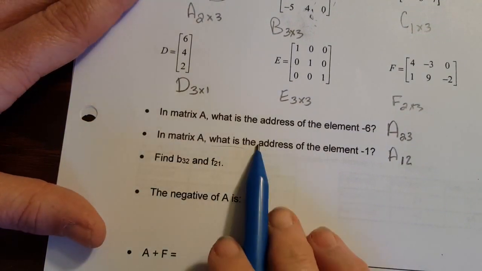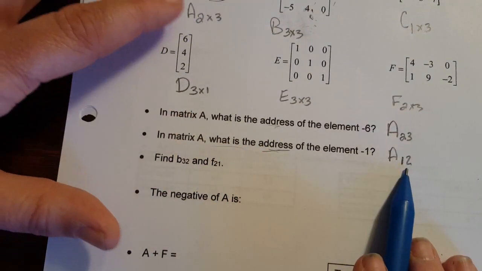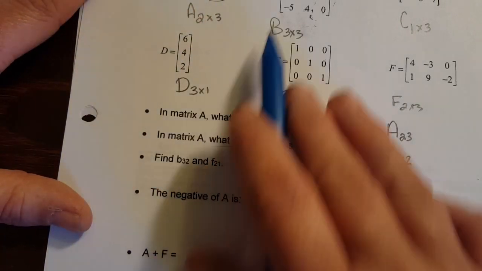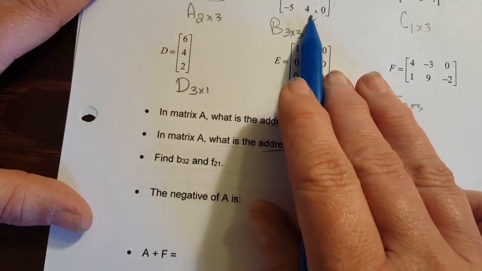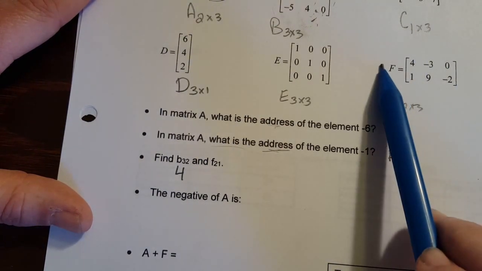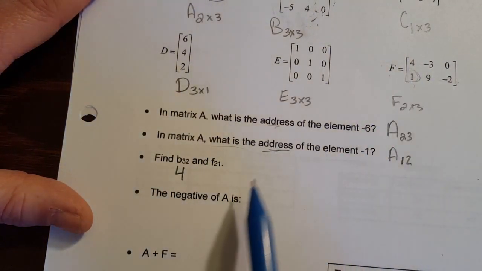When you're writing the addresses or the location of each element, you do not put the by symbol, the X. Find B, row 1, column 2, which would be 4. And F, row 2, column 1 would be 1.